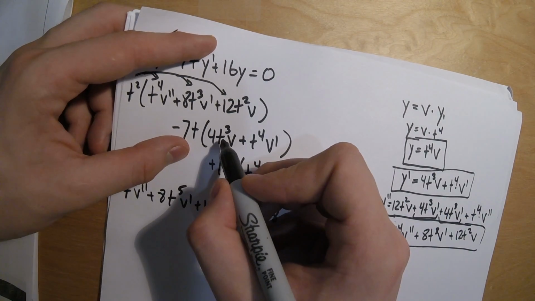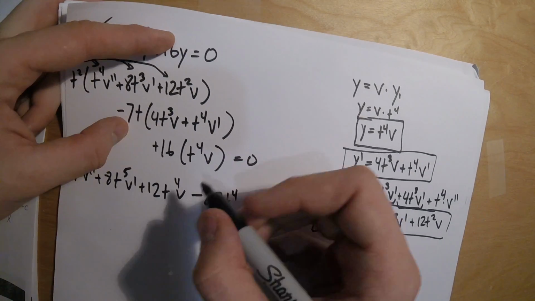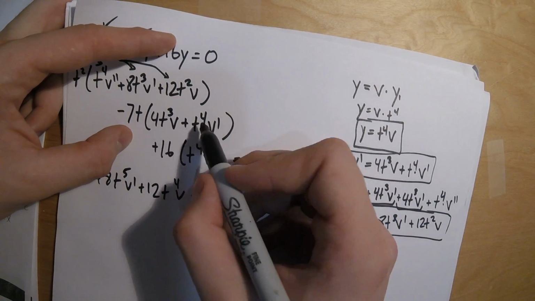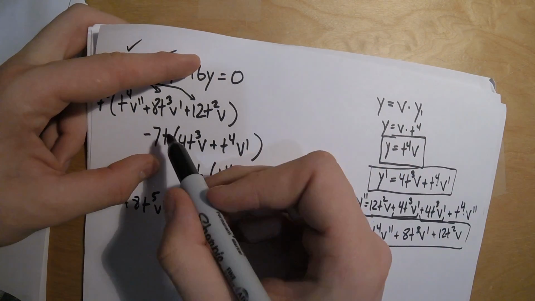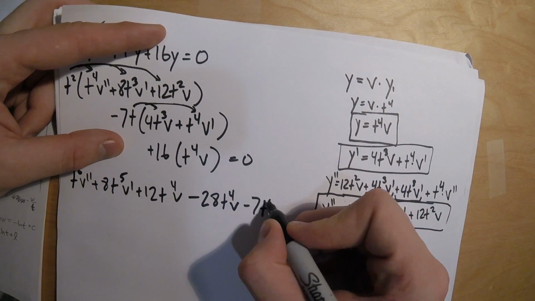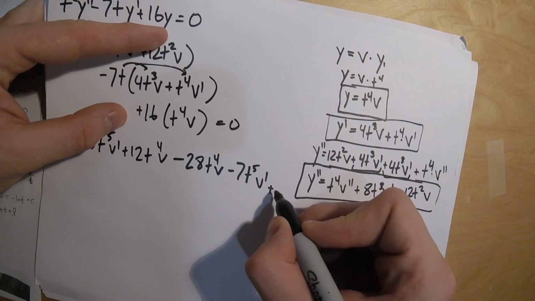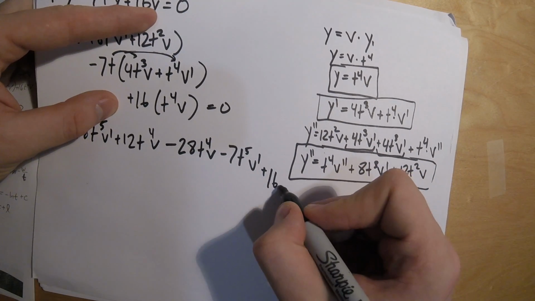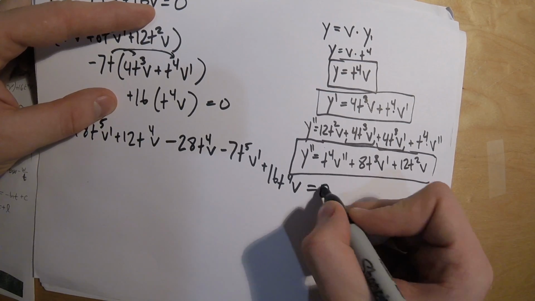Now t times t to the third is going to be t to the fourth v. This is going to become minus 7t, because it's the distributive property again, right? t to the fifth v prime. Okay, and lastly, it's just going to be plus 16t to the fourth v equals 0.